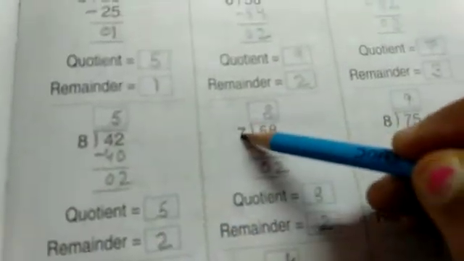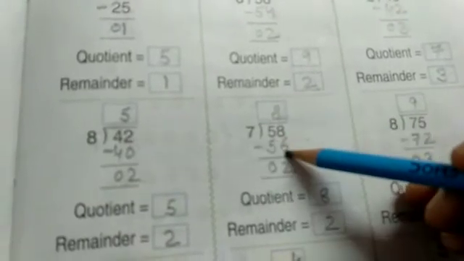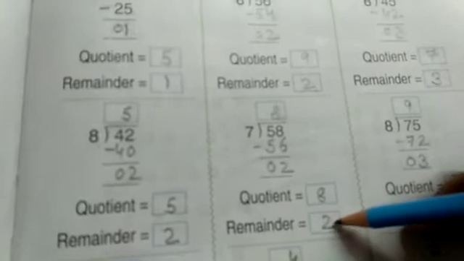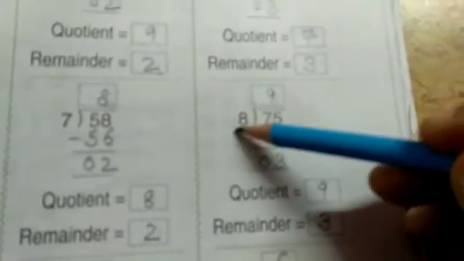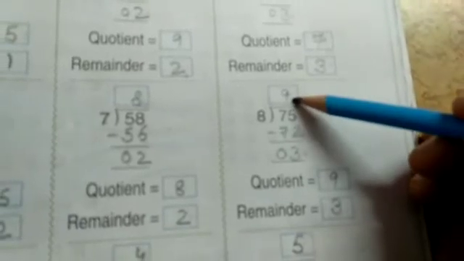58 divided by 7. 7 8s are 56. 8 minus 6 will give you 2, and 5 minus 5 will give you 0. So 2 is the remainder. You will write it here, and 8 is the quotient. Moving on to next. 75 divided by 8. You have to say the table of 8 in your mind, and 8 9s are 72. 5 minus 2 will give you 3. So 3 is the remainder in this sum. 9 is the quotient. So write 9 here and write 3 here.